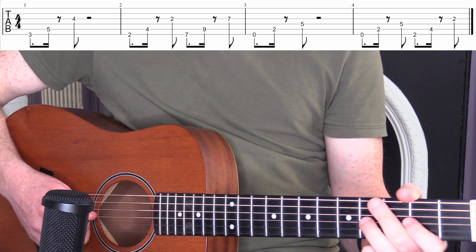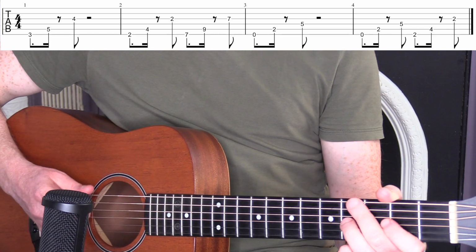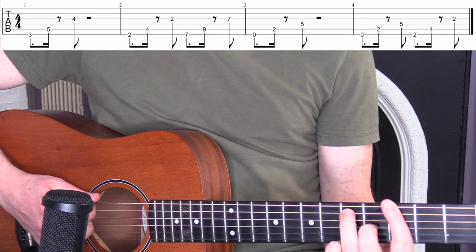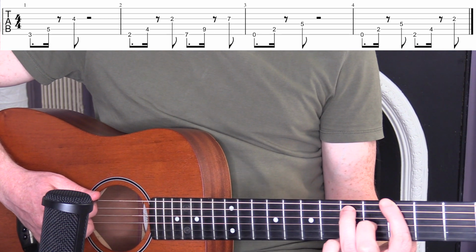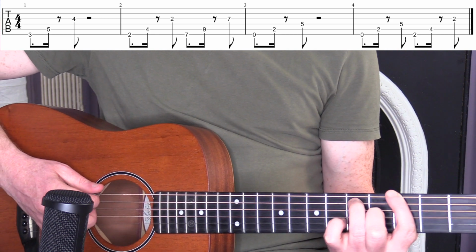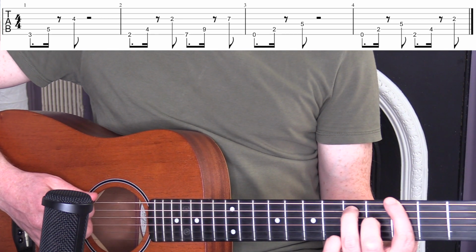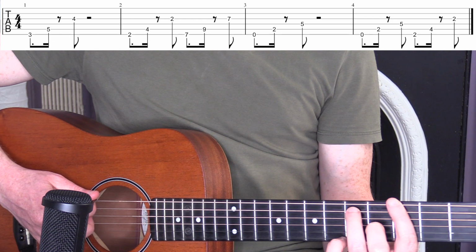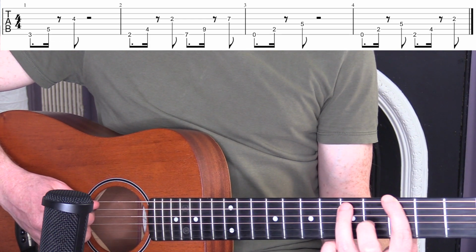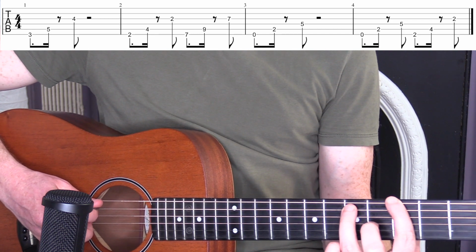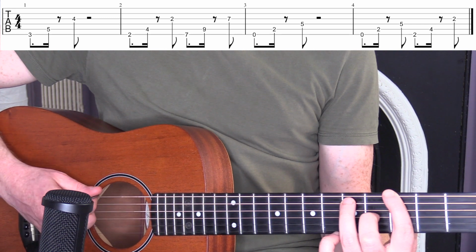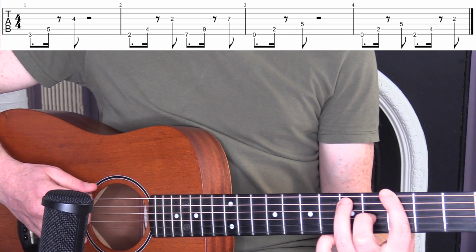You will see the tab appear above me right now, and you can follow along with that if you wish. If you play by ear mostly, you can just follow the tab notes, and if you want to count along with the notation, that's cool too. So the first thing I'm going to do is talk about the shape I'm using here. I have my index on the 3rd fret of E, my ring finger on the 5th fret of A, then my middle finger on the 4th fret of G.